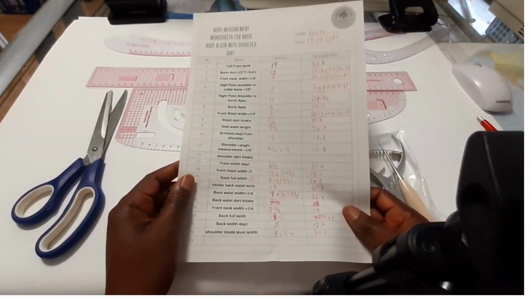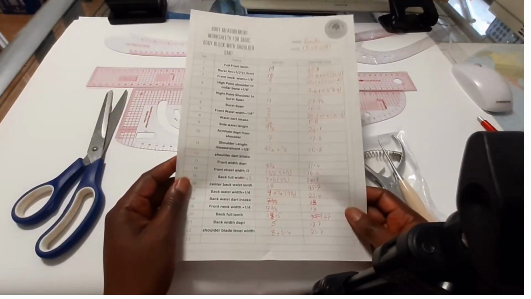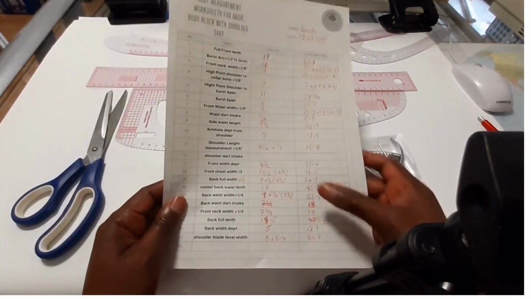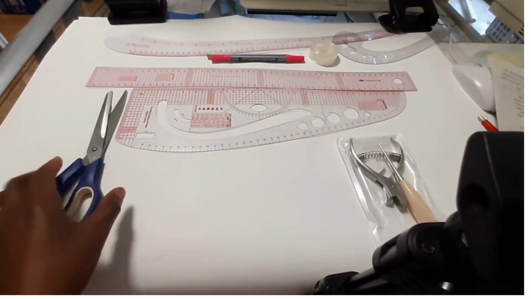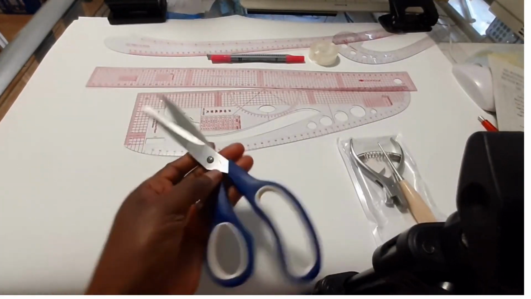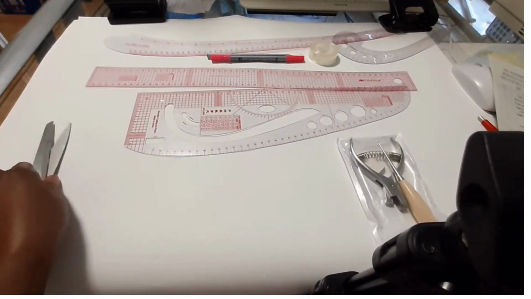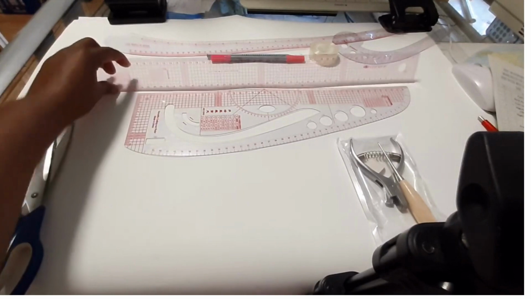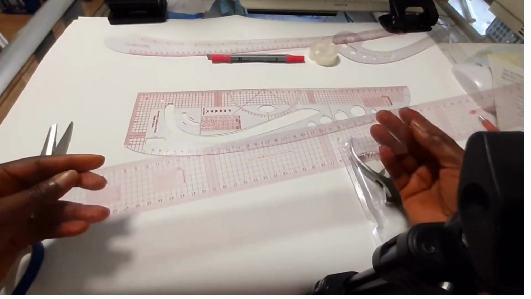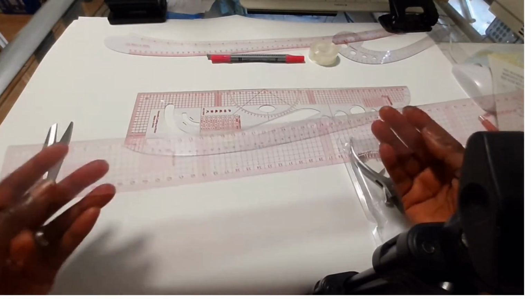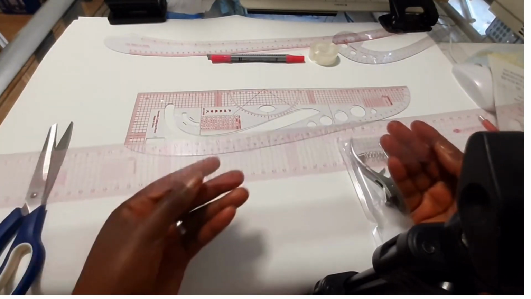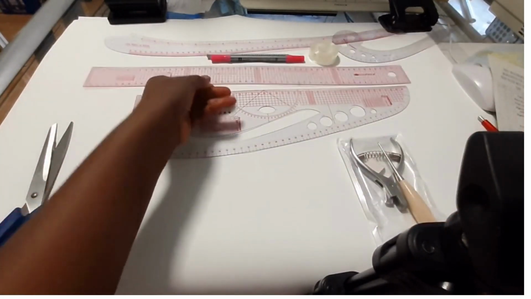To start the project, the very first thing you need, of course, is the measurements you're going to be needing for this project. These are my measurements in inches and in centimeters. You're going to need pattern paper and scissors. You're going to need your transparent ruler. My ruler is in centimeters. If yours is in inches, it doesn't matter, as long as you have your two measurements already in place.